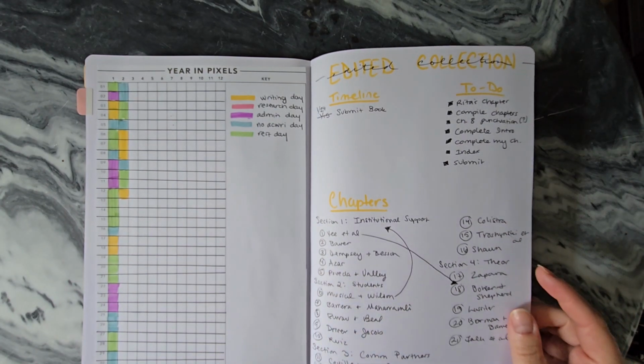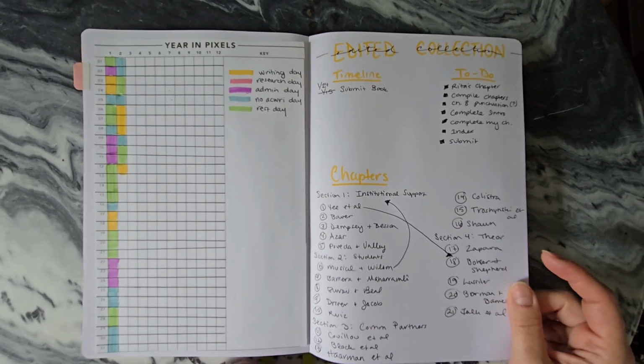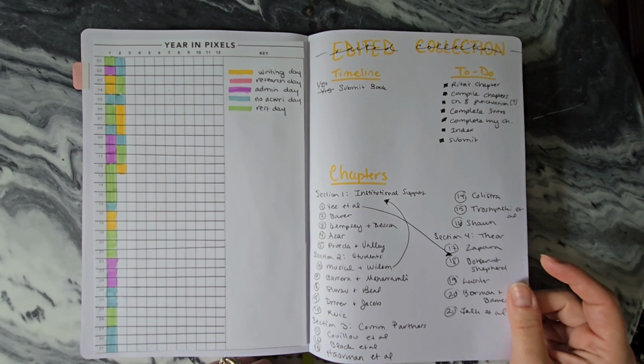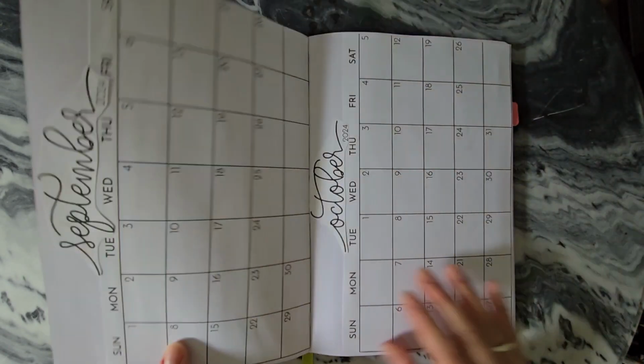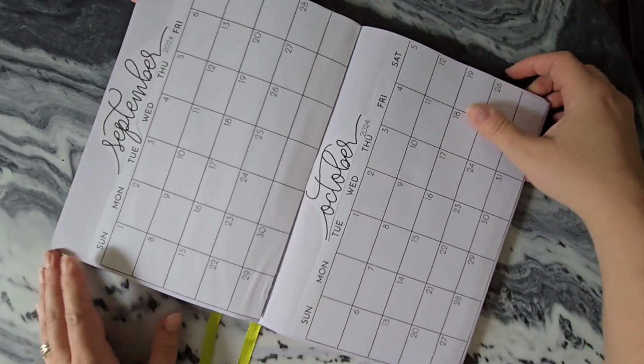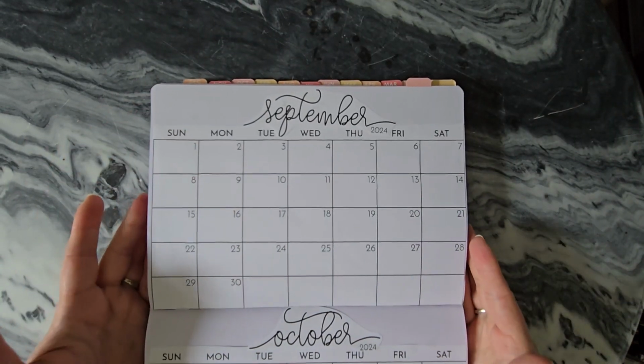By the way, I'm sorry that my last plan with me was a little blurry. I'm really hoping that this time it is not blurry. But if it is, I will reshoot it. I'll at least do a flip through if it ends up being blurry.